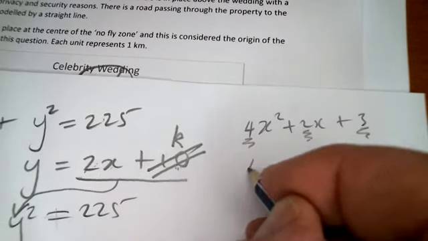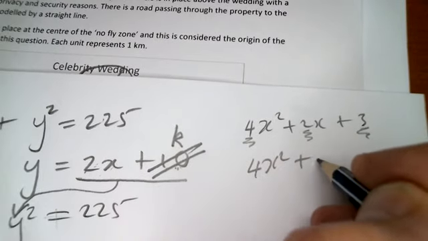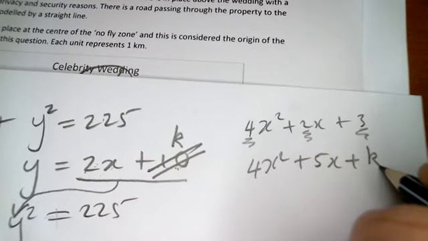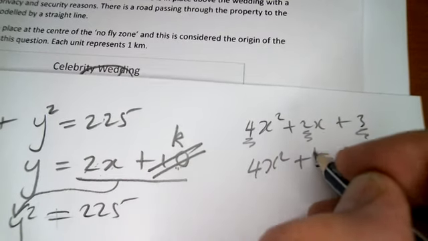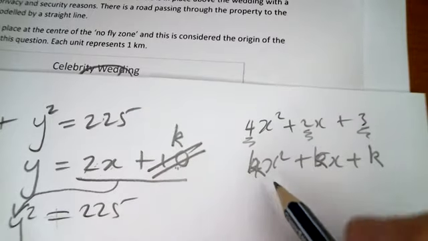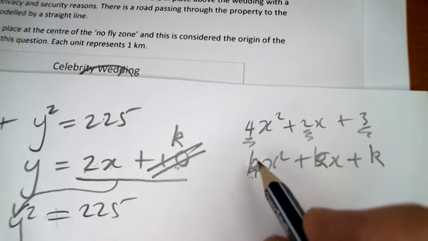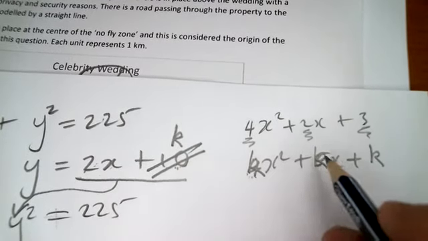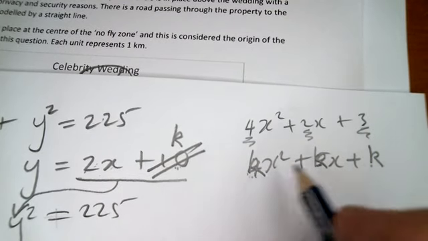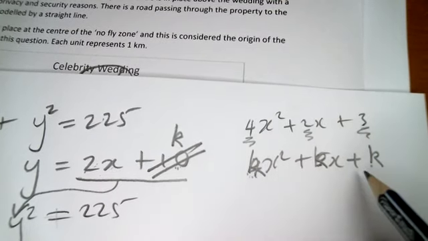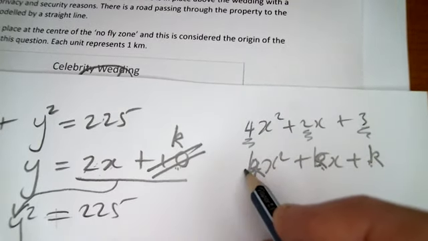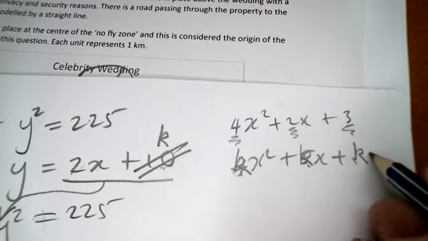But what if I got 4x squared plus 5x plus k? Or this wasn't 5, this was k. Yeah? Or this wasn't 4, this was k. Suddenly, I don't have an integer value as a coefficient for some of these items, or all of the items. Now I have to use my discriminant in order to reveal what these are. And I can reveal them if I know what this equals.